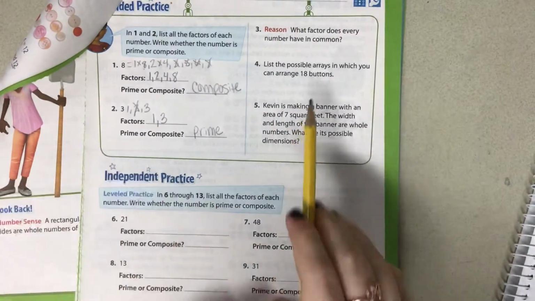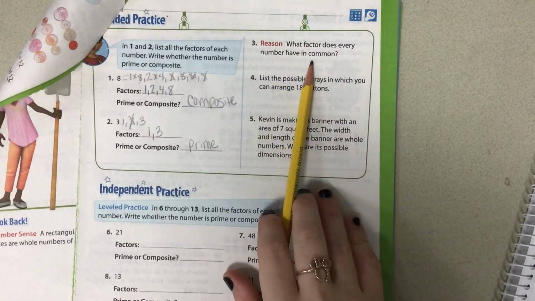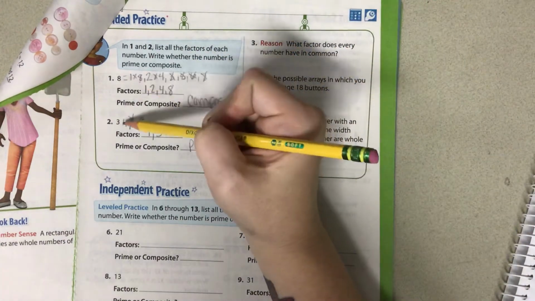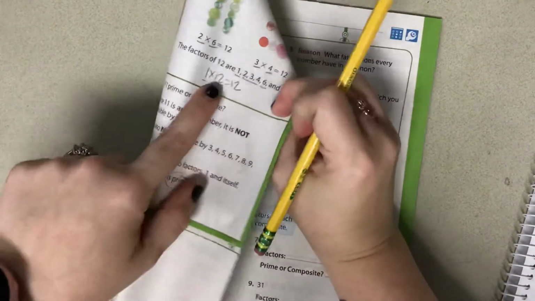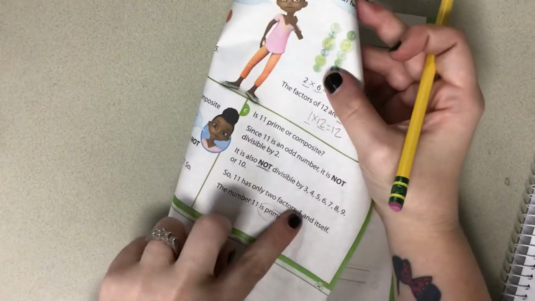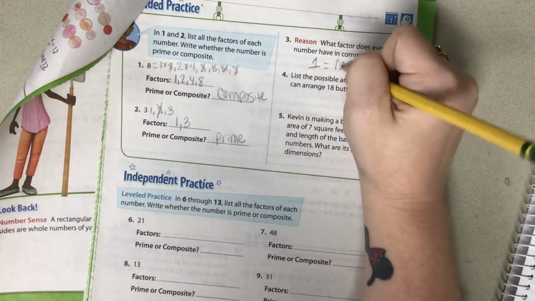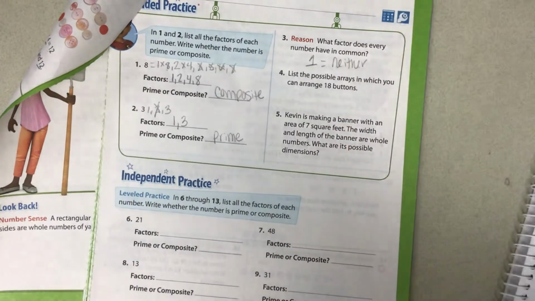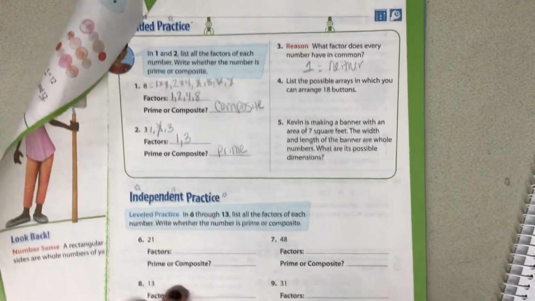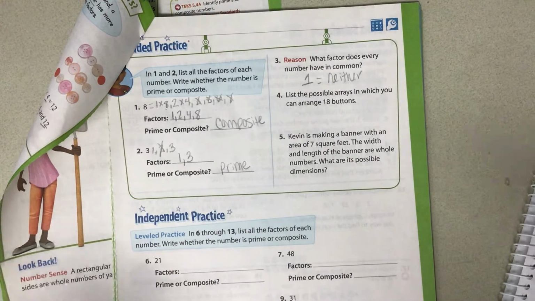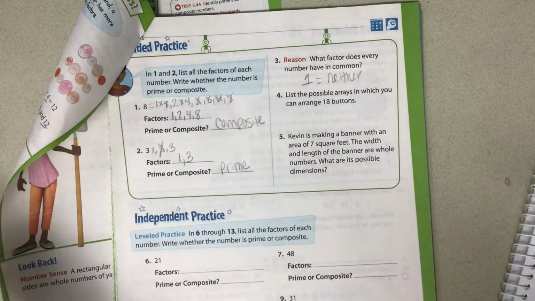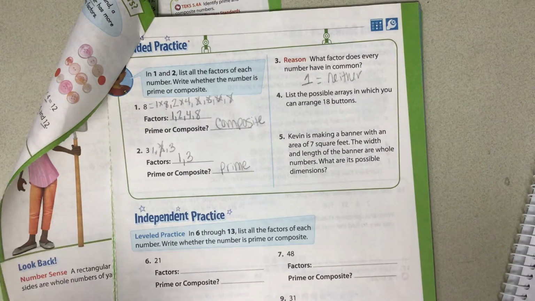Okay? Now, what factor does every number have in common? Well, look, 1, 1, 1, 1. It always has the number 1. 1 is neither prime nor composite. 1 is a special number. 1 is on its own. It's its own little number. It doesn't have a name, and you'll never kind of be asked for that, because it's 1 times 1, which is itself, but that's like a whole other situation.